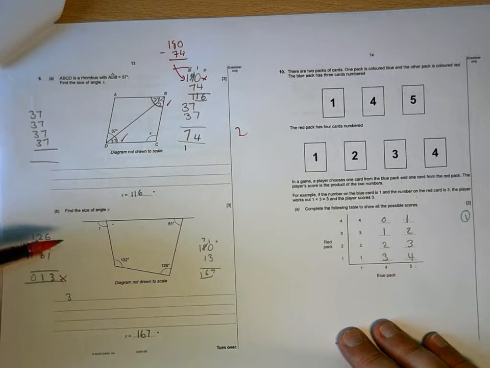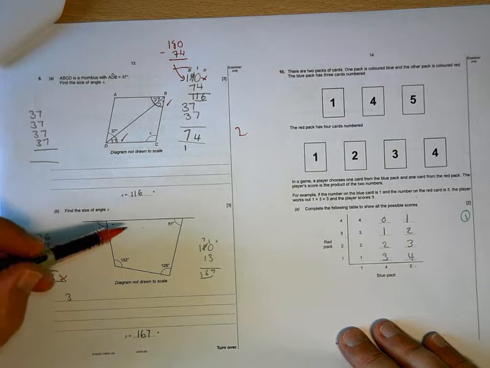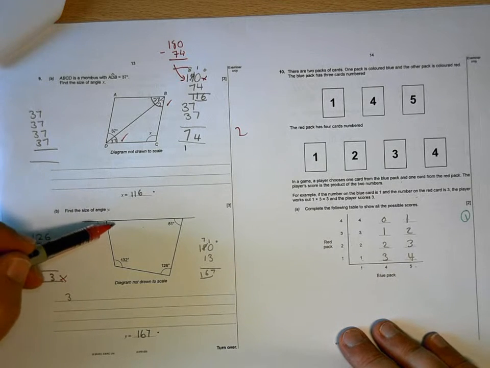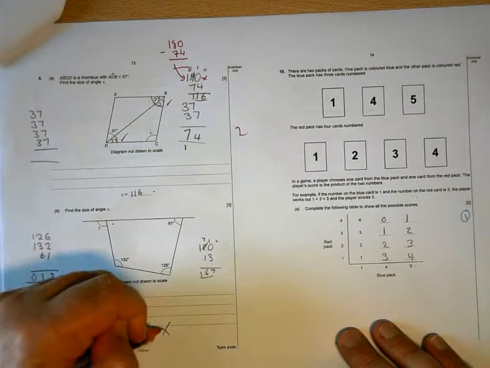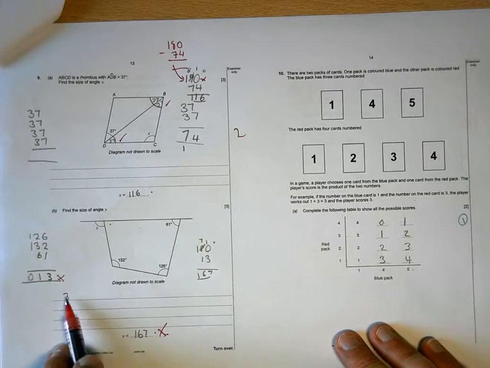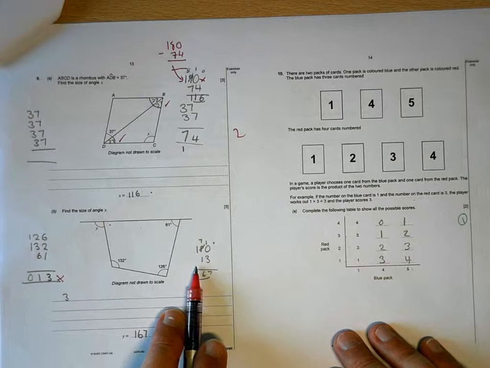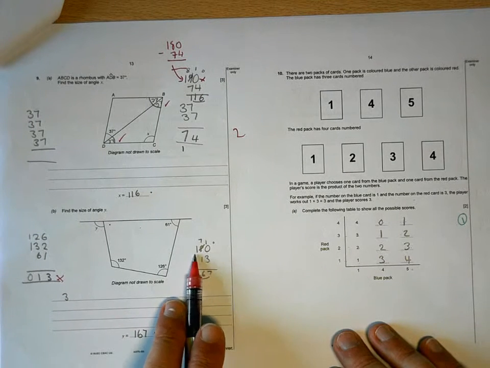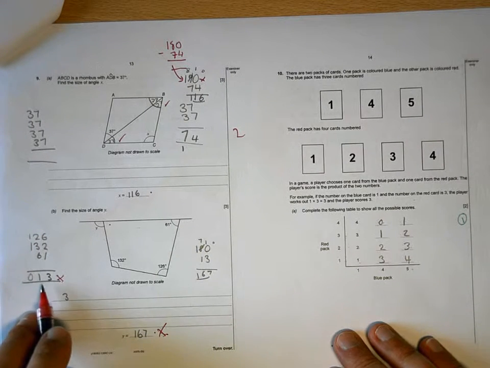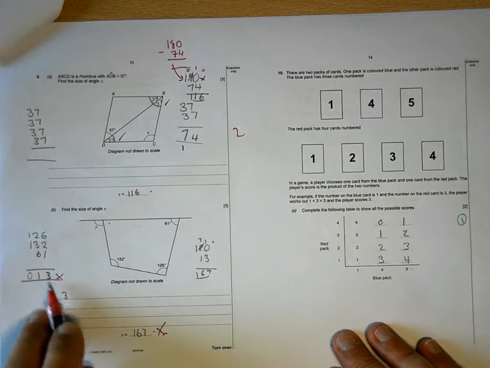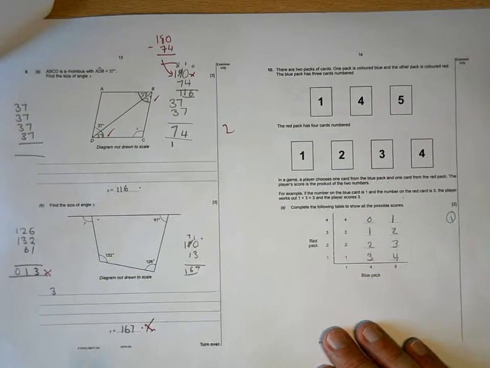You take that away from 360, and then to give you that angle, and then take that away from 180. So unfortunately there, you've got the 180 there. So it's the fact that that is wrong is what the mistake is.